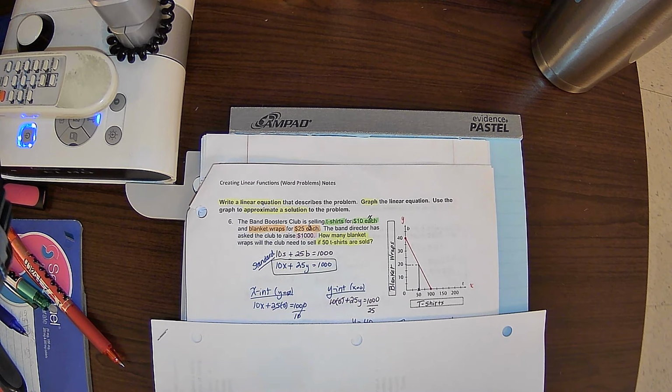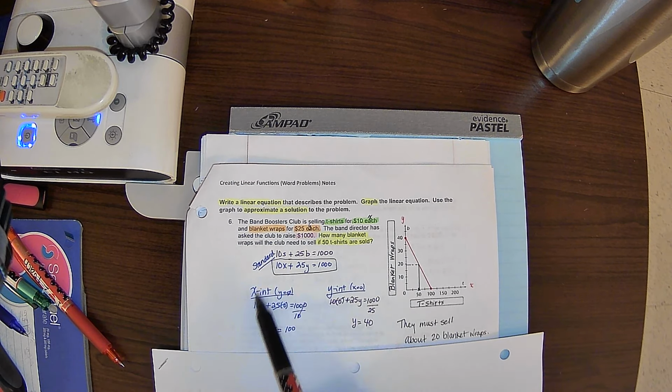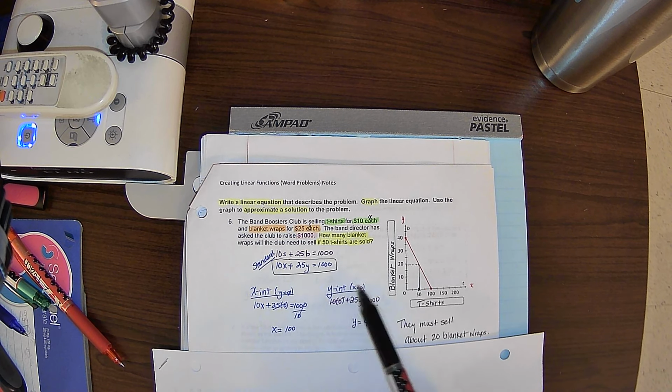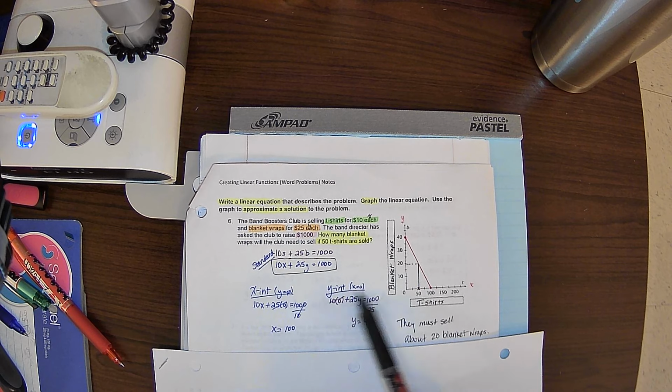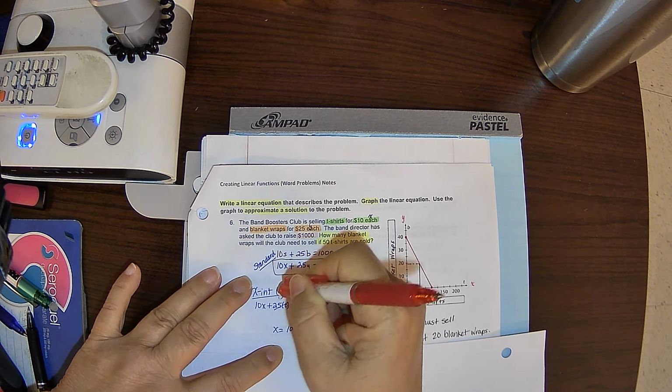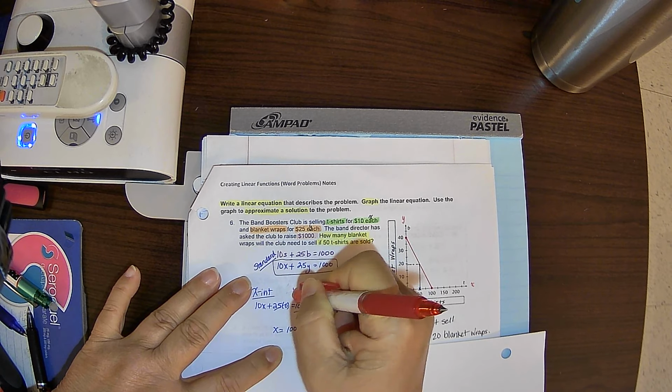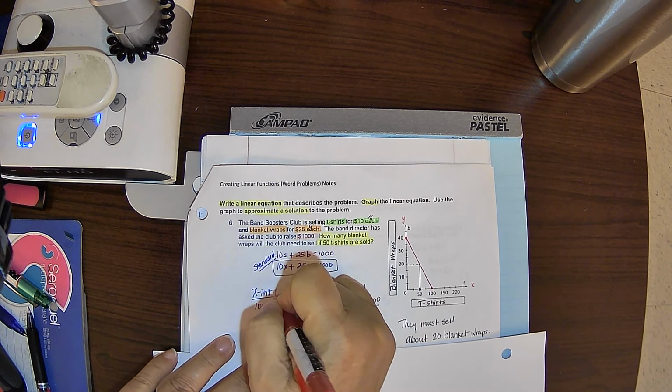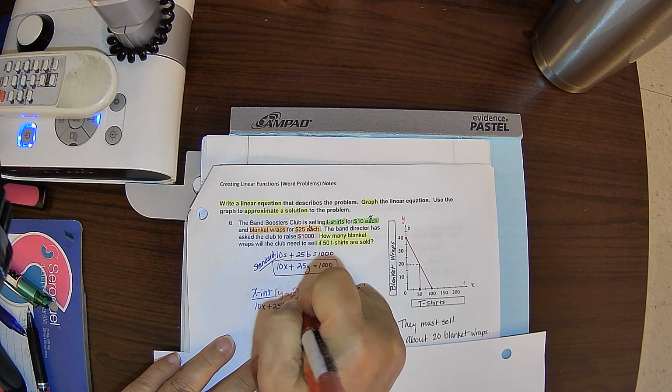And in standard form, step 1, solve for X. This is just a reminder of how to do that. And then solve for Y, and that's a reminder of how to do that. Keeping in mind that if I have the x-intercept, and I'm going to change this to red because I like that better, then y equals 0.